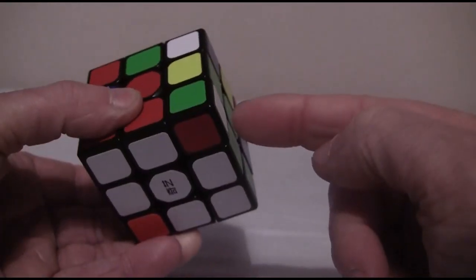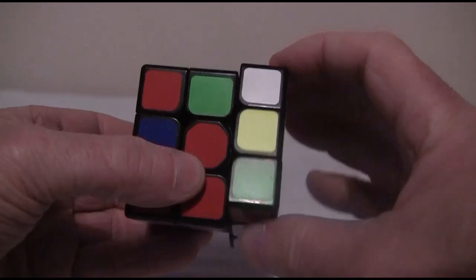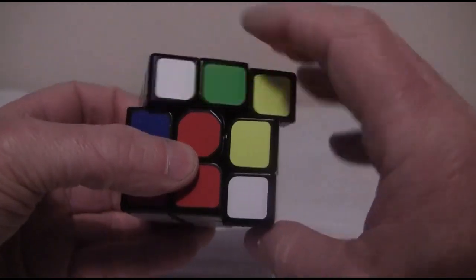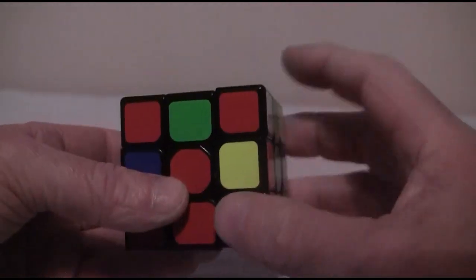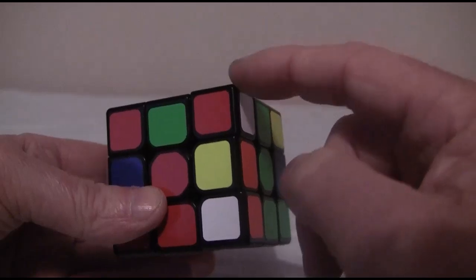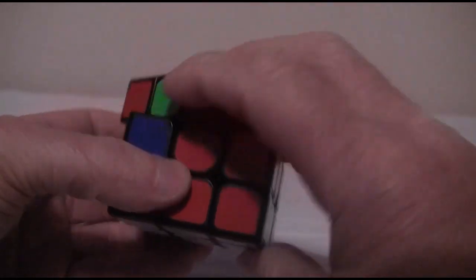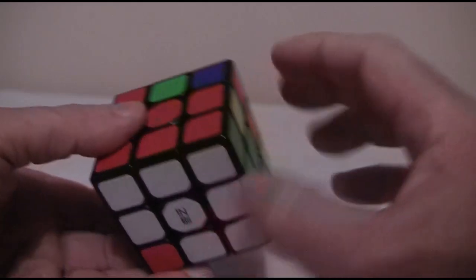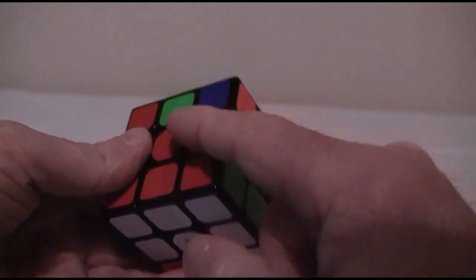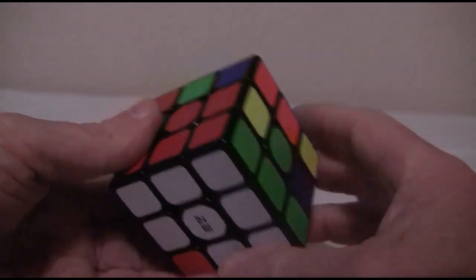We've dropped it down here, but it's in the wrong orientation. Go again. 1, 2, 3, 4. We've now moved it up here. The white is on the right hand side, so this should drop down nicely this time. 1, 2, 3, 4. So now we have it down here and it's in the right orientation. Red, red, green, green, white, white.